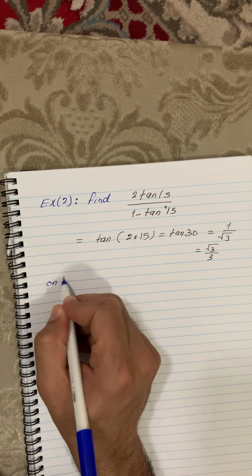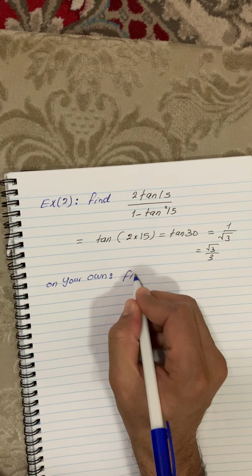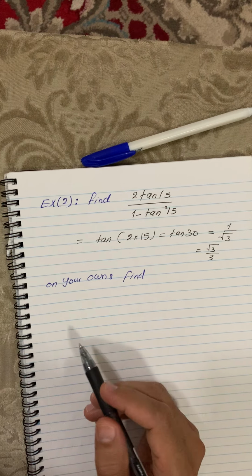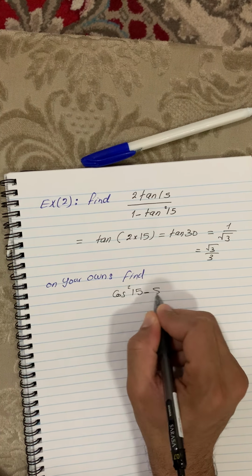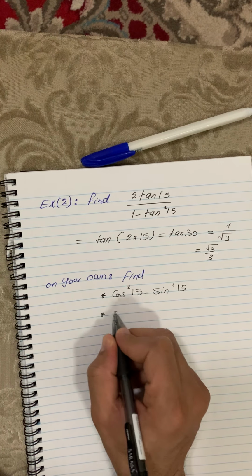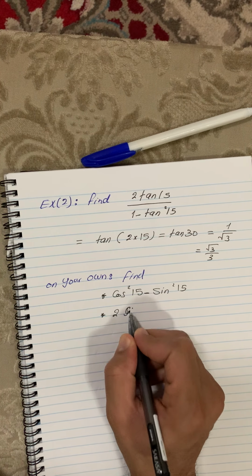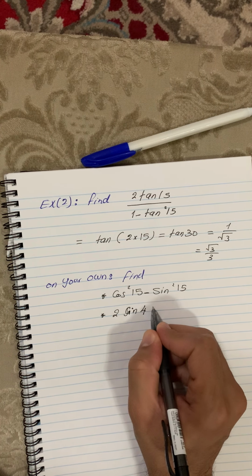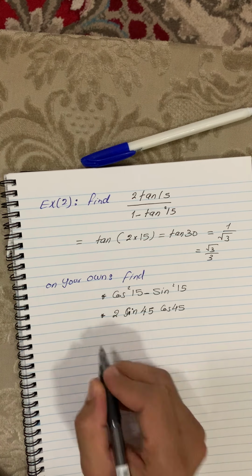On your own, find the exact value of cosine square 15 minus sine square 15. This is the first one. The second one, 2 sine 45 cosine 45.